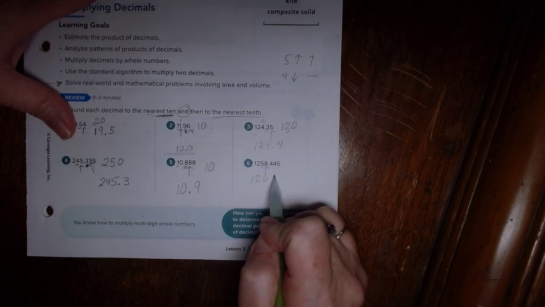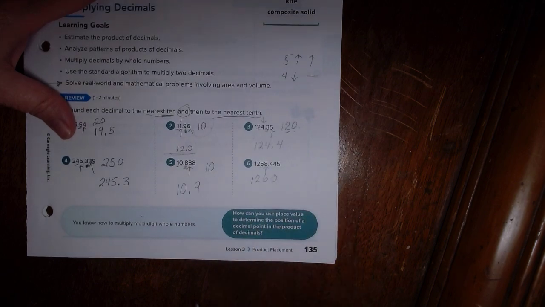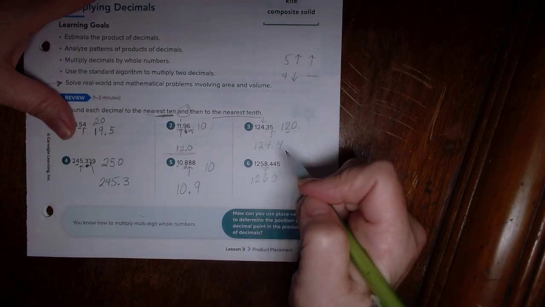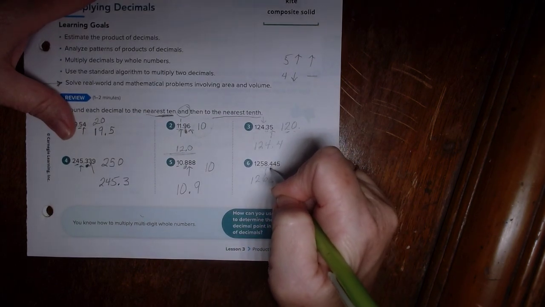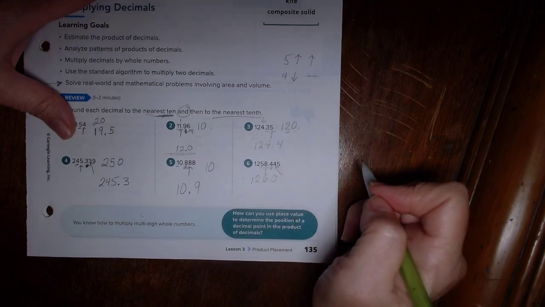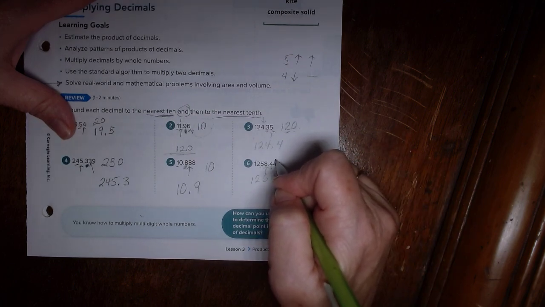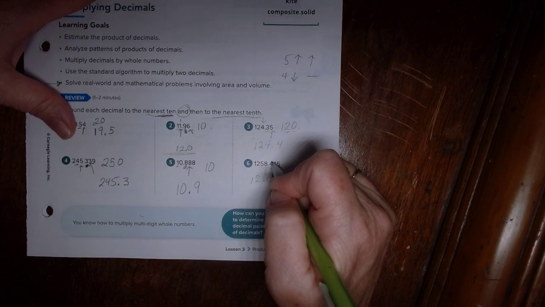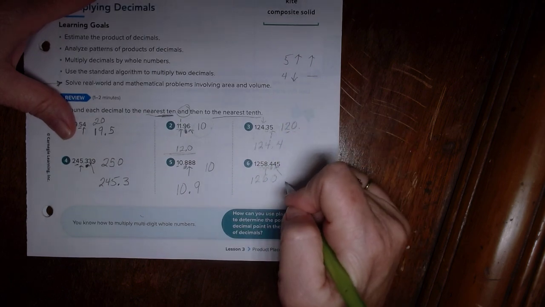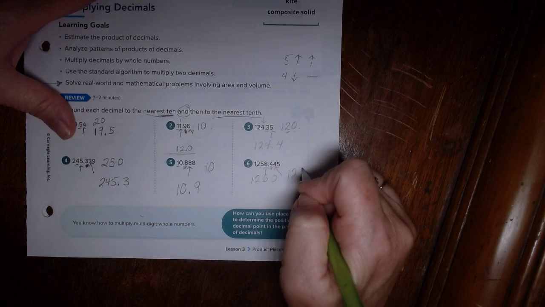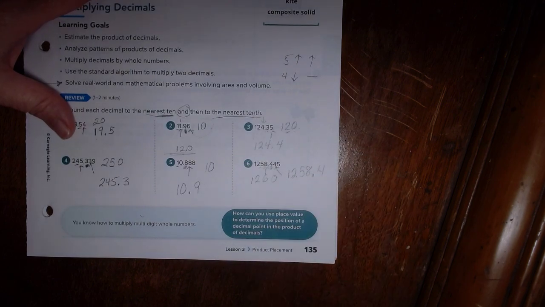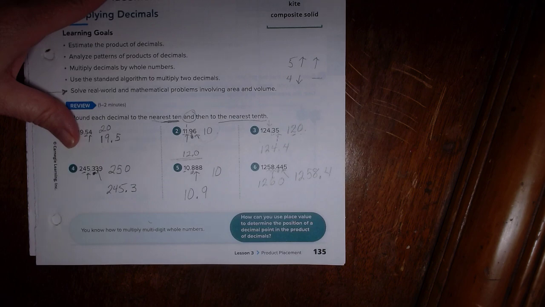The 5 becomes a 6, and then we have a 0. 1,260. The tenths place is this first 4. The second 4 tells you what to do. It says keep the 4 the same. It's 4 or less, so we're not going to bump that up anywhere. So 1,258 and 4/10 is your answer for that.